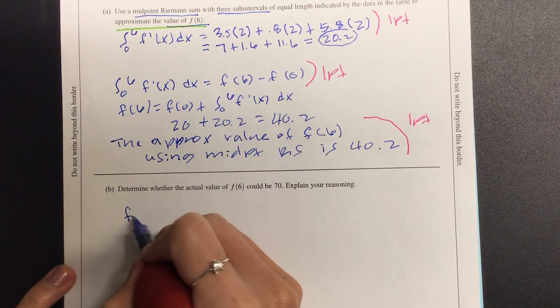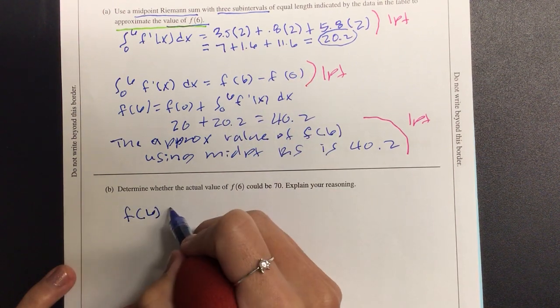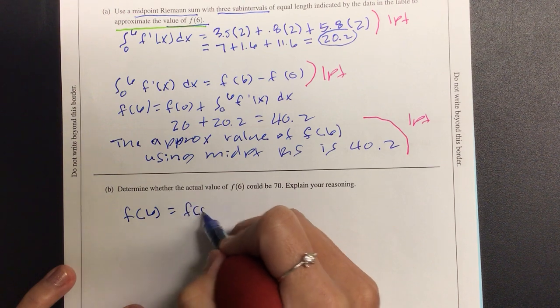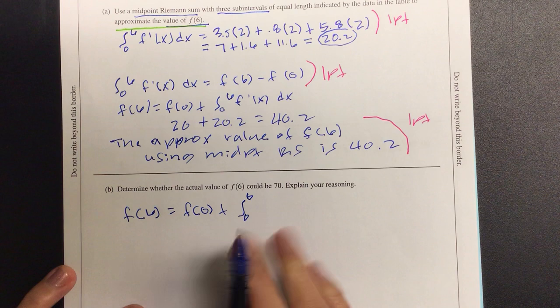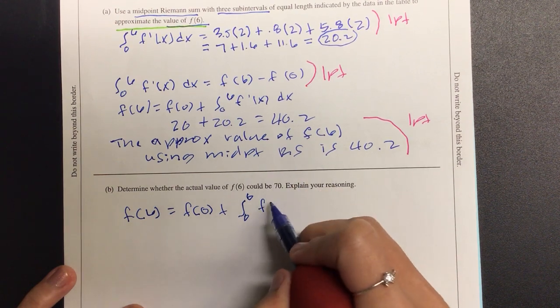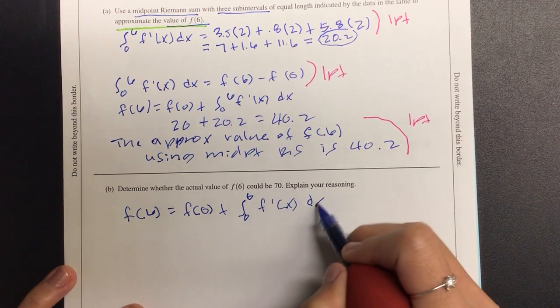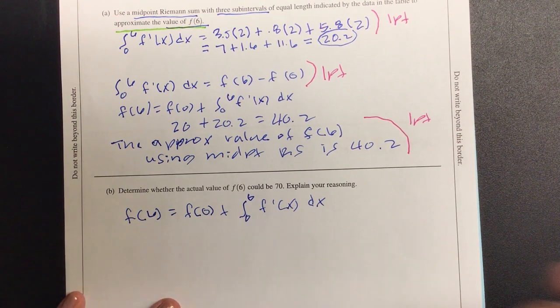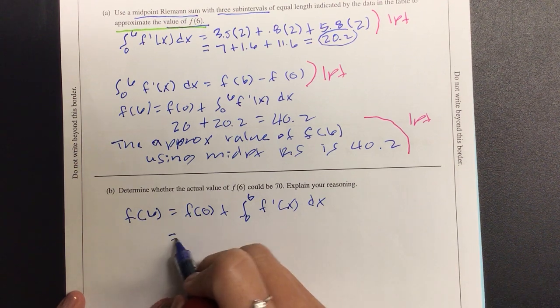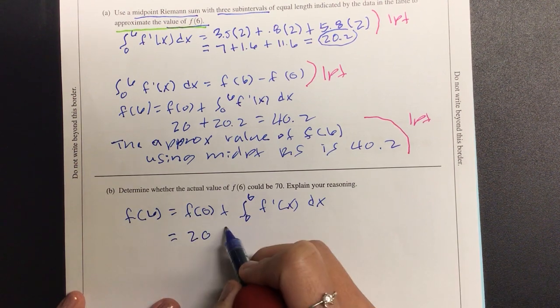So when I borrow this, we have f of 6 equals f of 0 plus the integral from 0 to 6 of f prime of x dx. This part we're going to actually use calculus. Since we're looking for the actual value of f of 6, let's start by putting in the 20 that we already know.